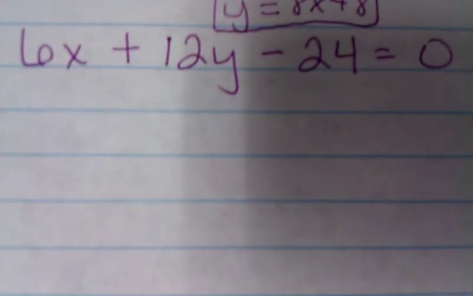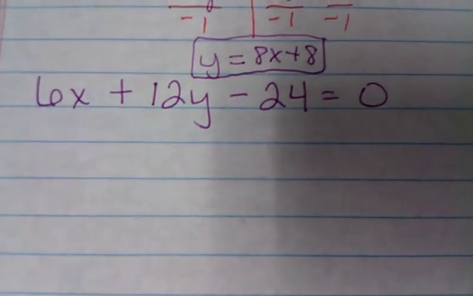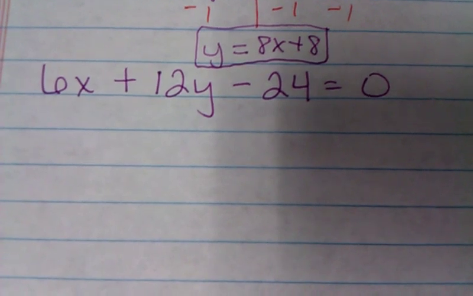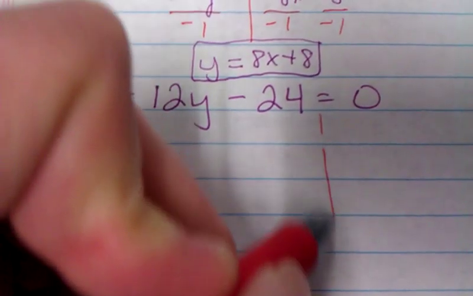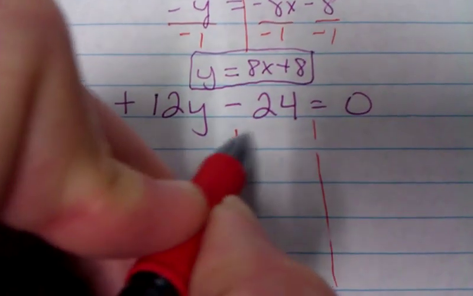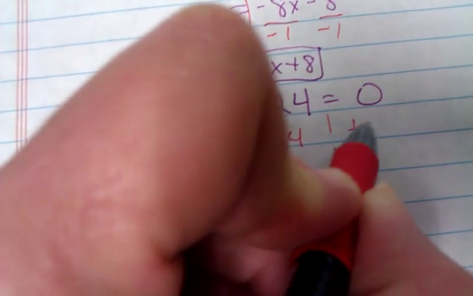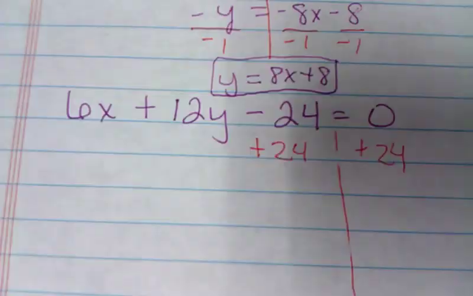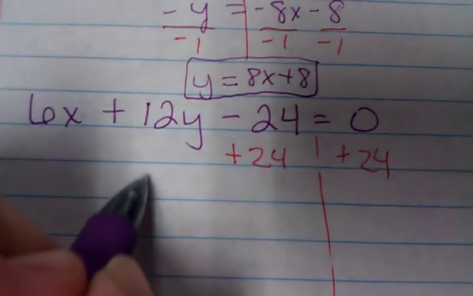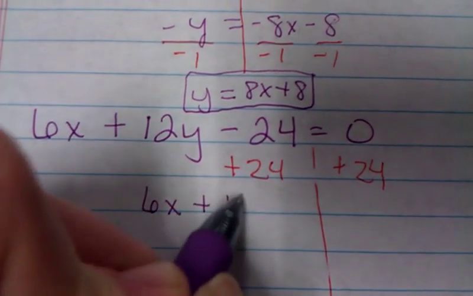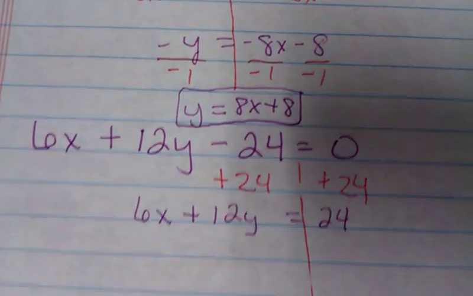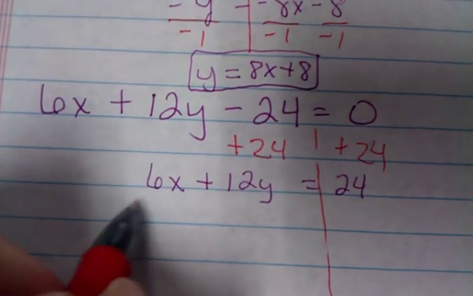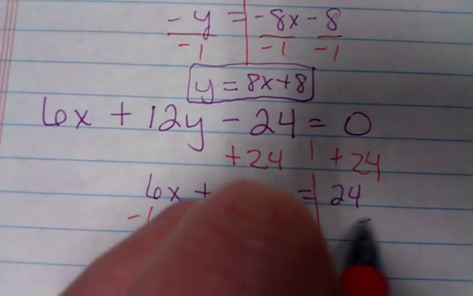The next problem, go ahead and solve, and then come back and check. I add 24 to each side. I get 6x plus 12y equals 24. I will subtract 6x from each side.